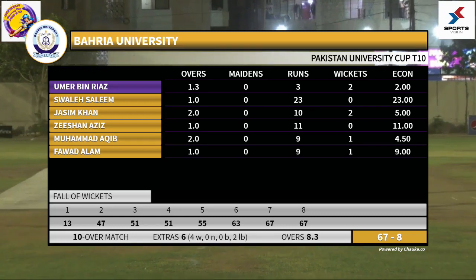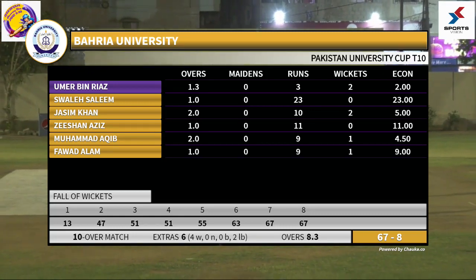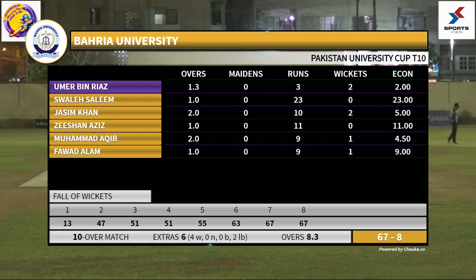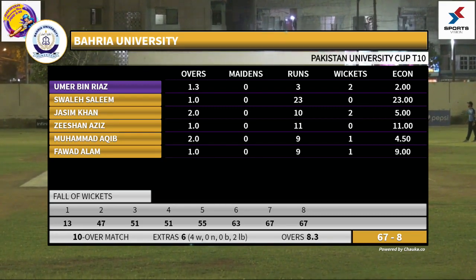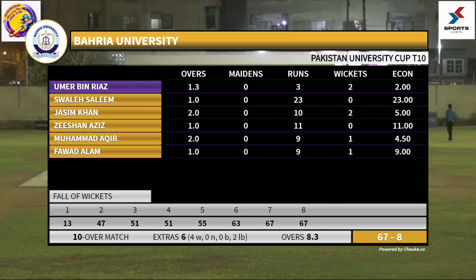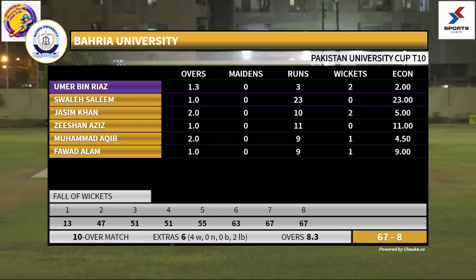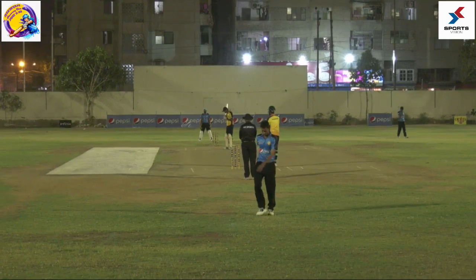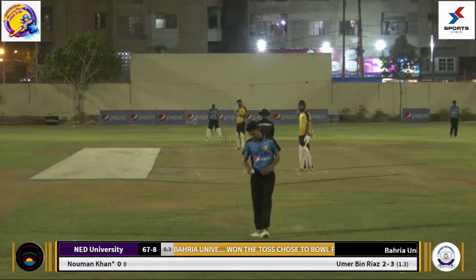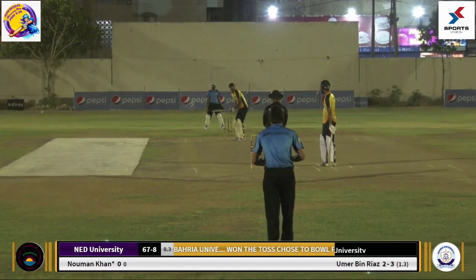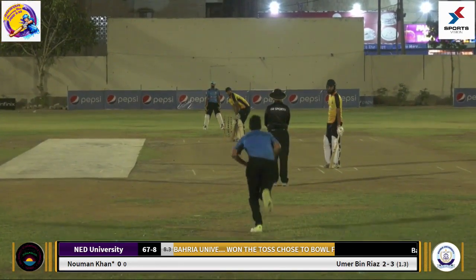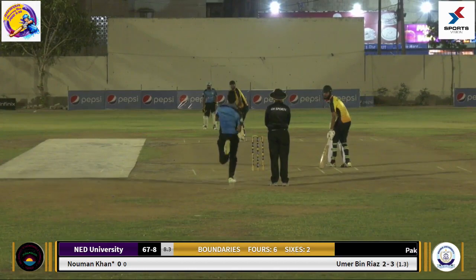Umar bin Riaz is on a hat-trick now. He just missed his run-up, and will start proceeding again. So Numan Saeed is on strike, and Mohammad Ahmed is at the non-striker's end. Both batsmen are in position, and Umar bin Riaz will be looking forward to completing his hat-trick now. Numan is on strike. Umar bin Riaz on a hat-trick now, over the wicket to Numan.